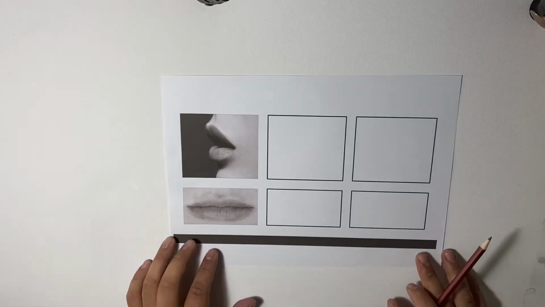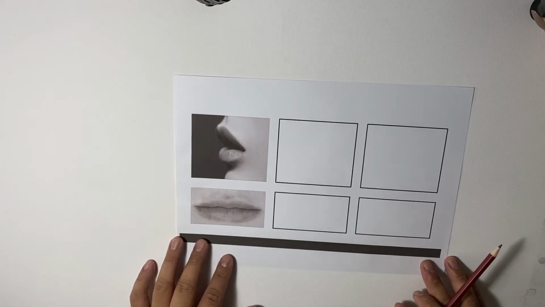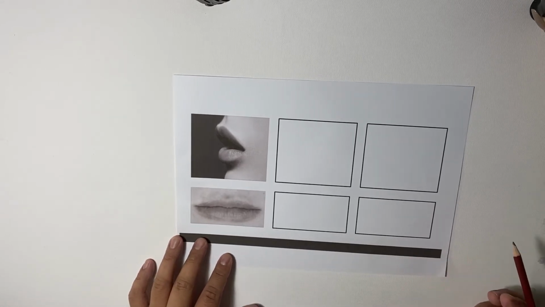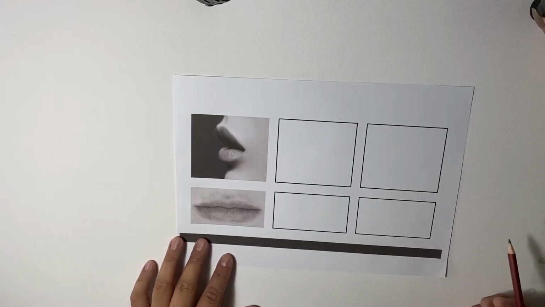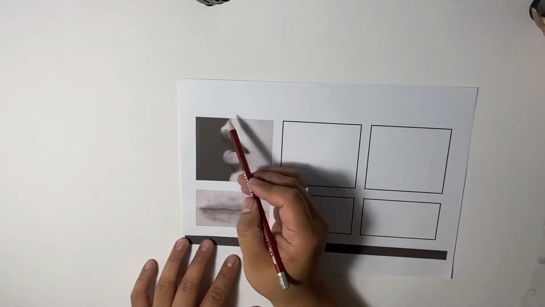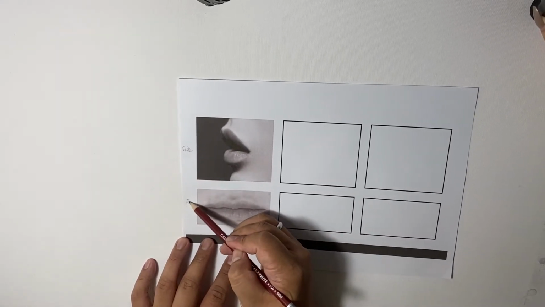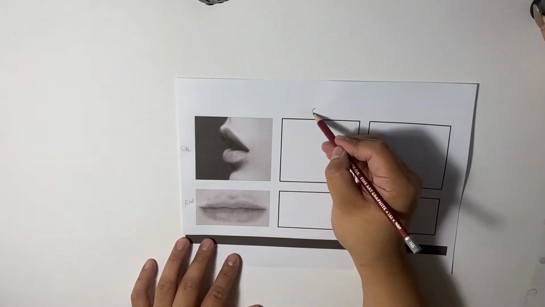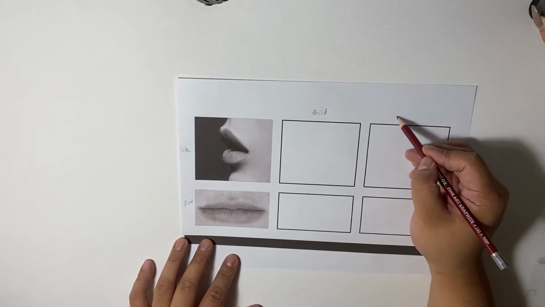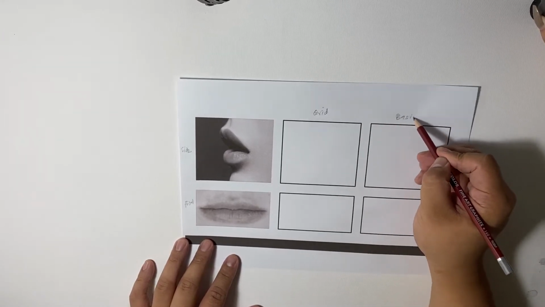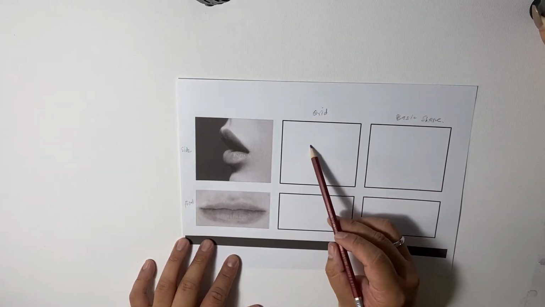Okay, as with the other facial features that I've done, we are again doing the mouth in two different views. This time, different from the others, we will start from the side view of the mouth, which is this one. Then after that we'll do the front view. Again we are going to do it with two methods: one is the grid method, and the second is the basic shape method. I'm going to demonstrate to you how to actually do the mouth.